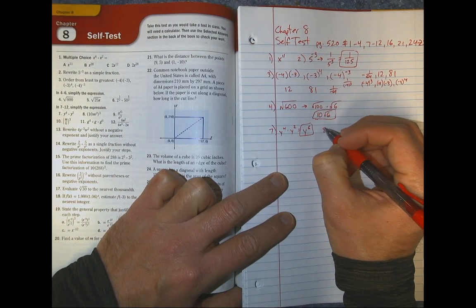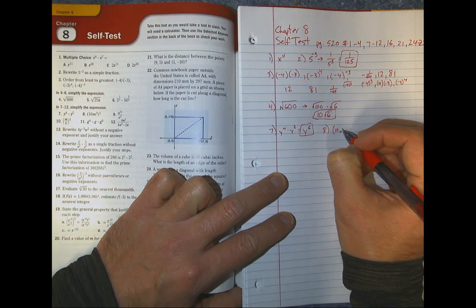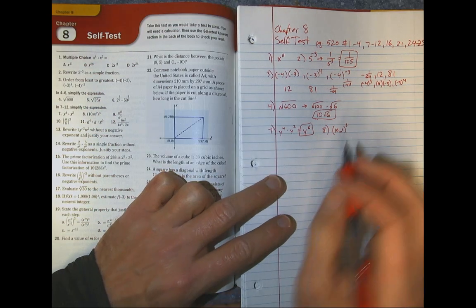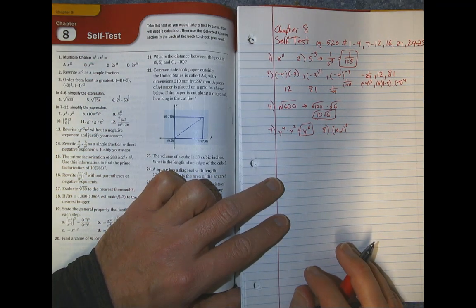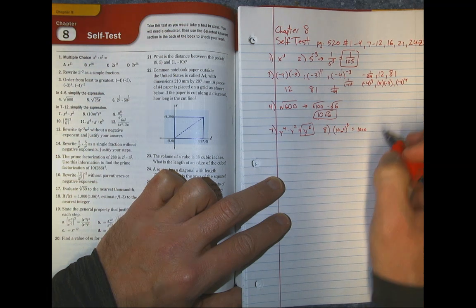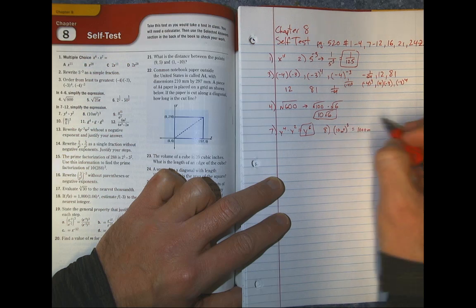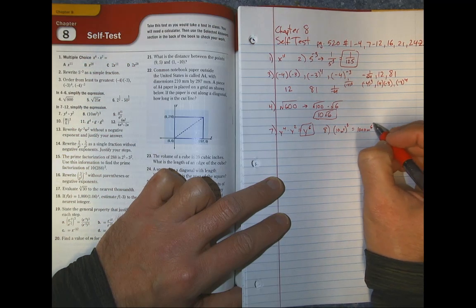Number 8. On these, we make sure that the coefficient actually gets raised to the third power. So 10 to the third is 1,000. It's 10 times 10 times 10. And then we multiply the exponents when we raise a power to another power, and so that's m to the 6th.